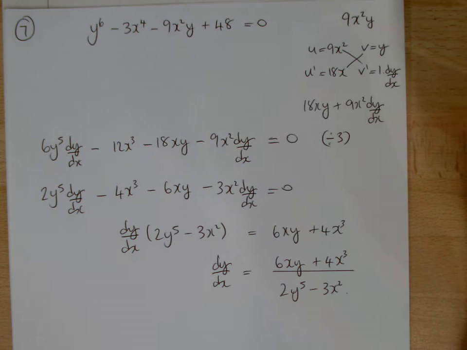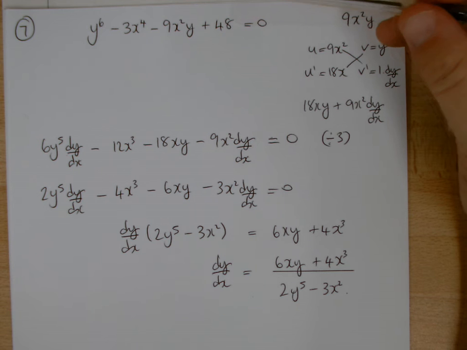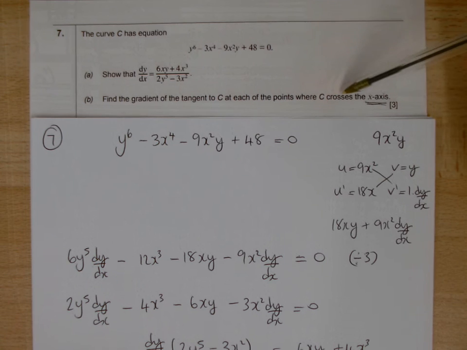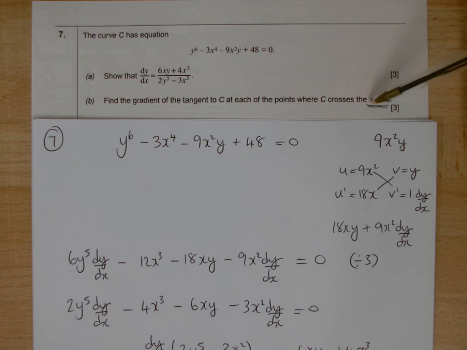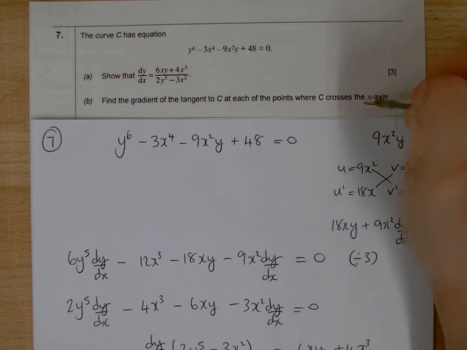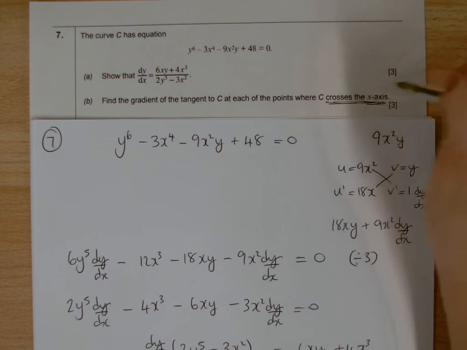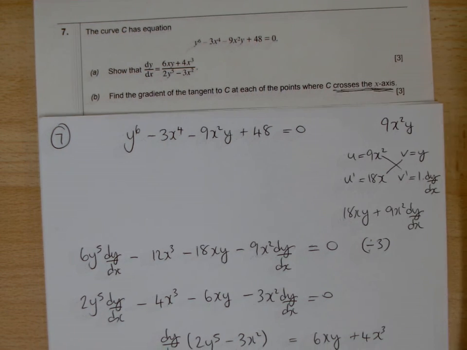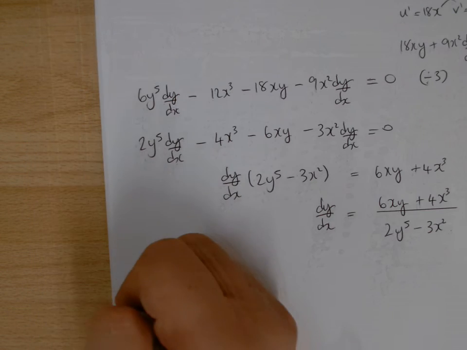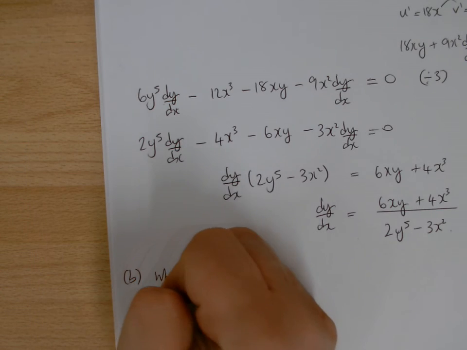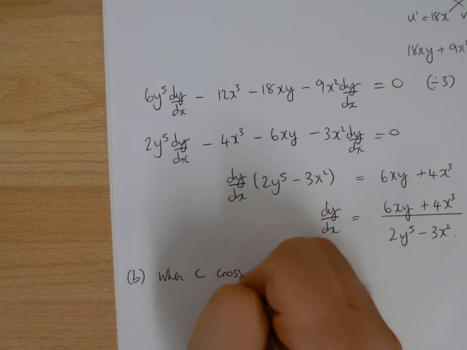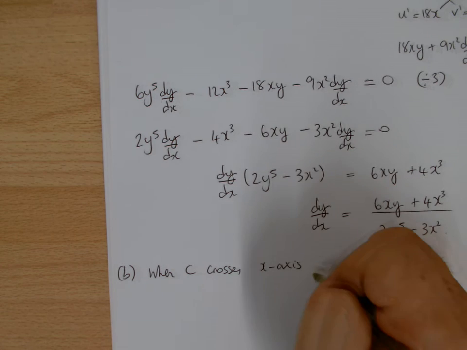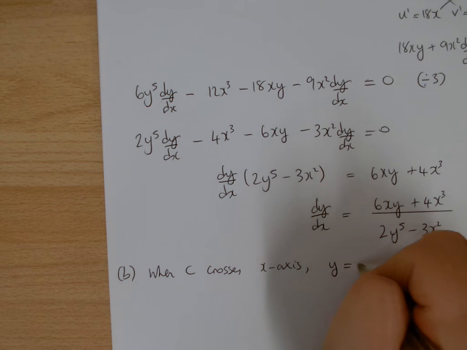Now in part B, it says find the gradient of the tangent to C at each of the points where C crosses the x-axis. This bit is important. You've got to ask yourself, what do we know is true when it crosses the x-axis? Quite simply, when any curve crosses the x-axis, we don't know what the x value is, but we certainly know that the y value is equal to 0.